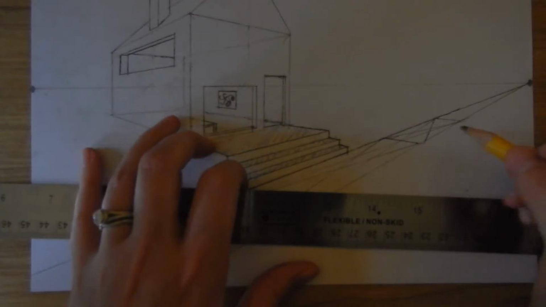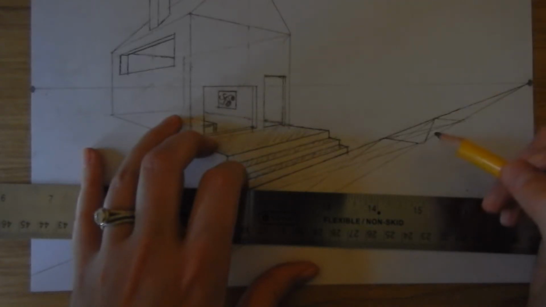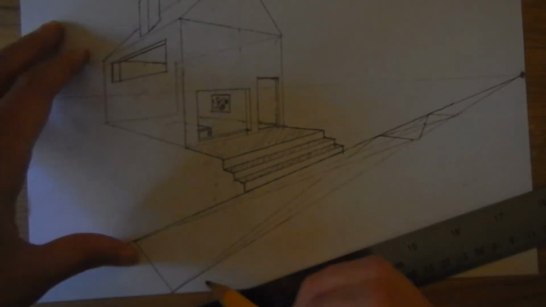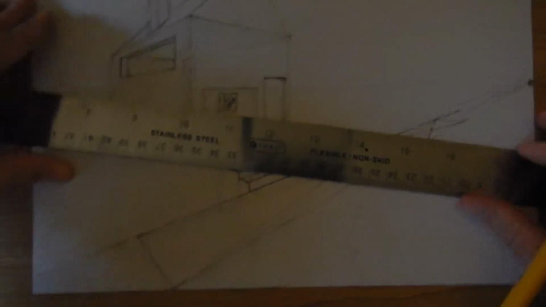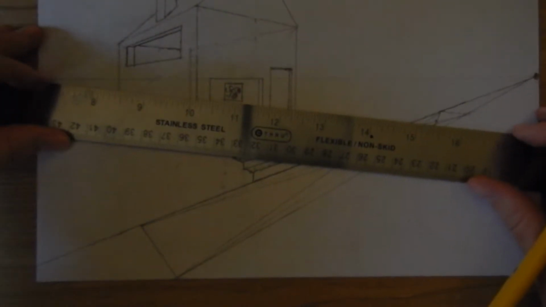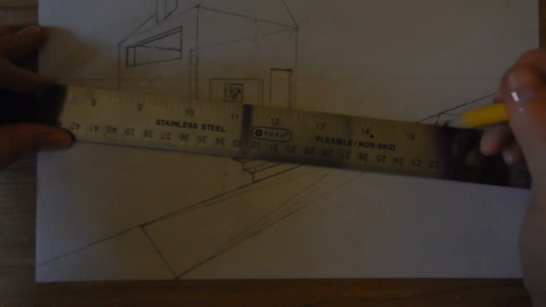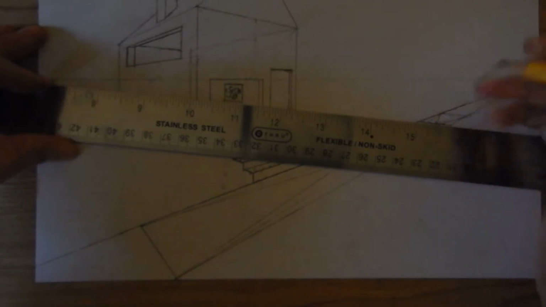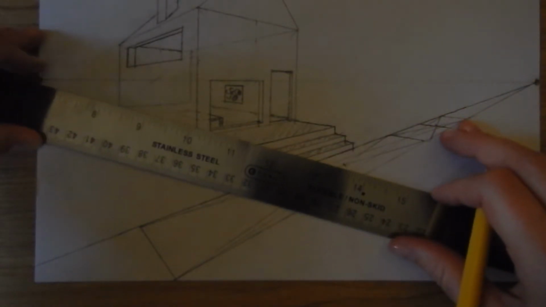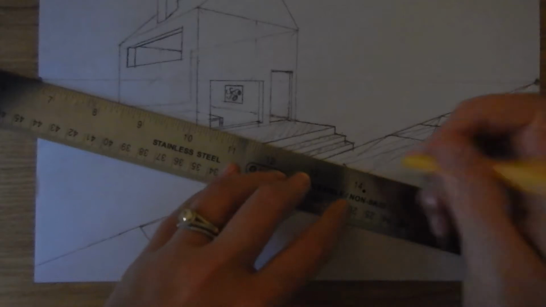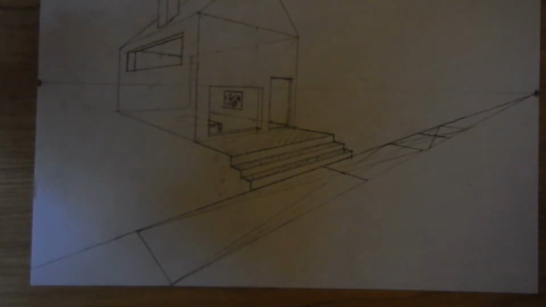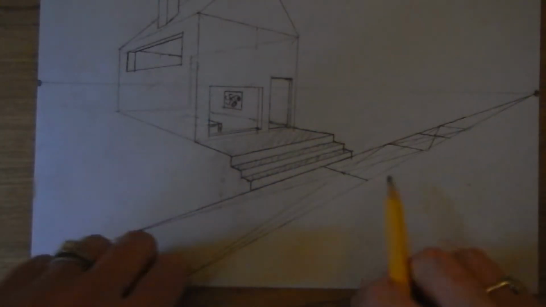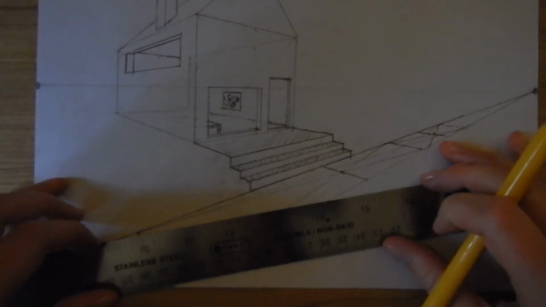Okay. So I'm looking for where these lines cross, which is right there. Where these lines cross, which is right there. So I'm going to go back to a vanishing point and go ahead and mark that. And I still think this looks awful big for a sidewalk square. So I'm going to do it one more time.